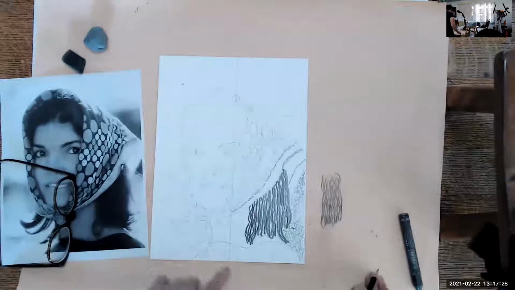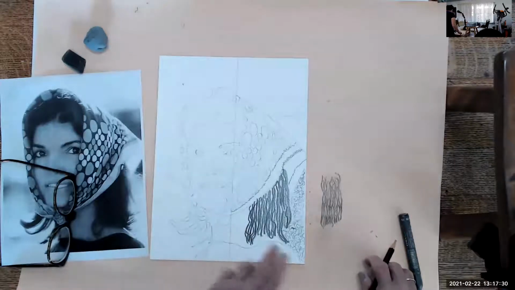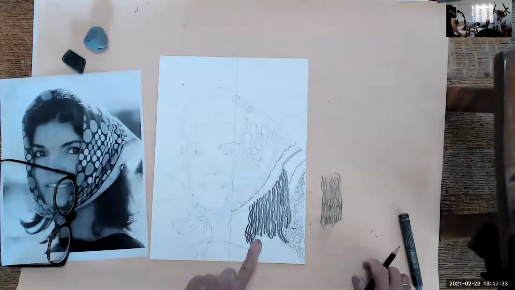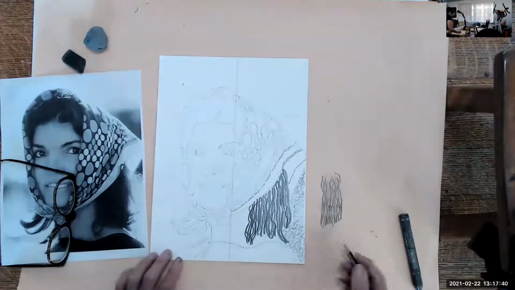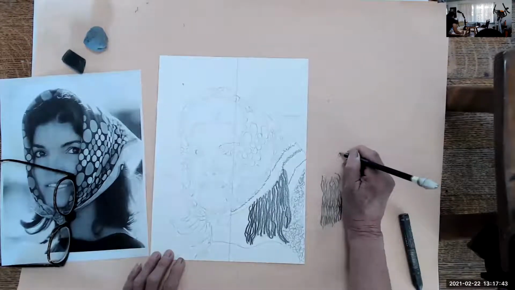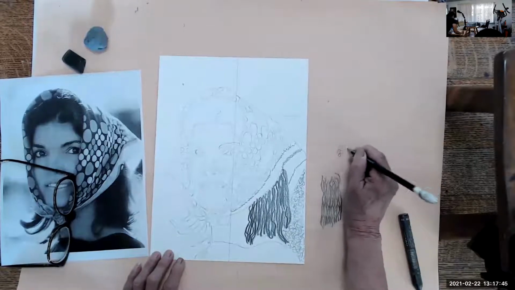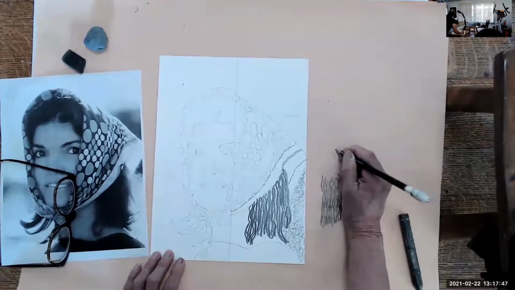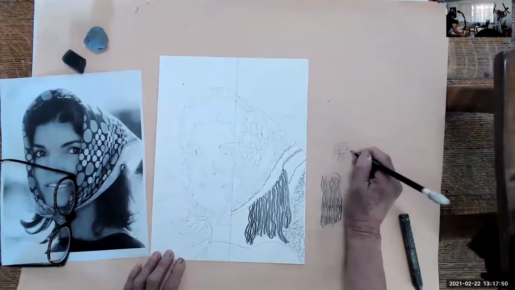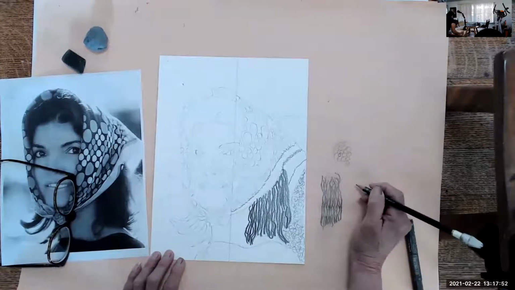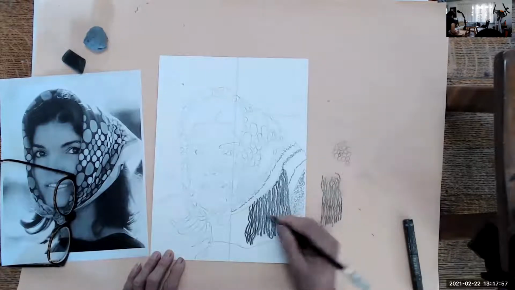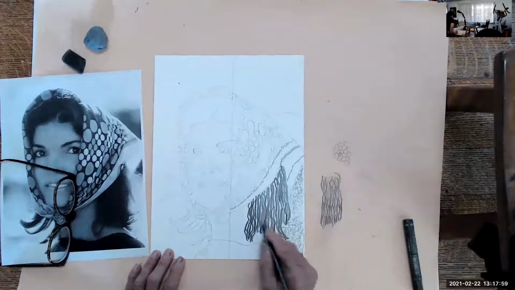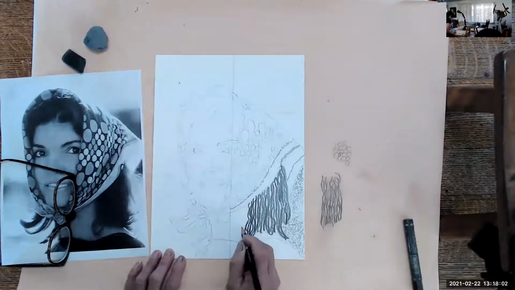And because the neck is not as dark, but it does have some value, I need to put something in here. So for there, maybe I'll just put circles. Or I think circles, because if I put lines, I already have these lines for the hair.